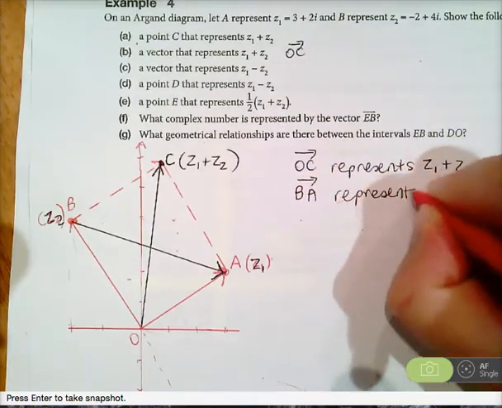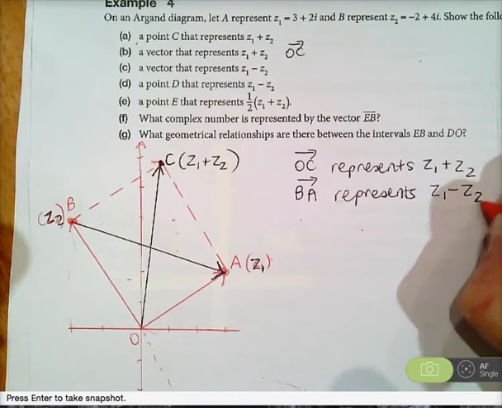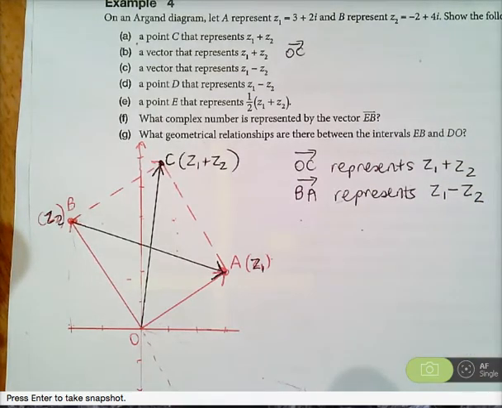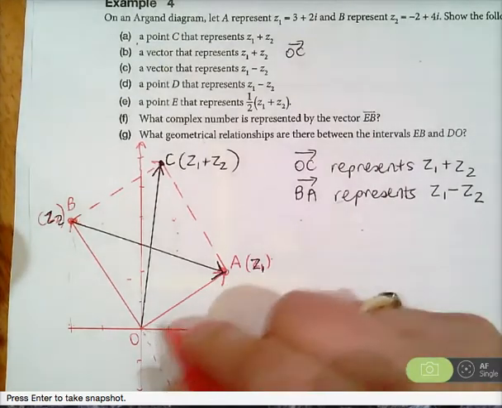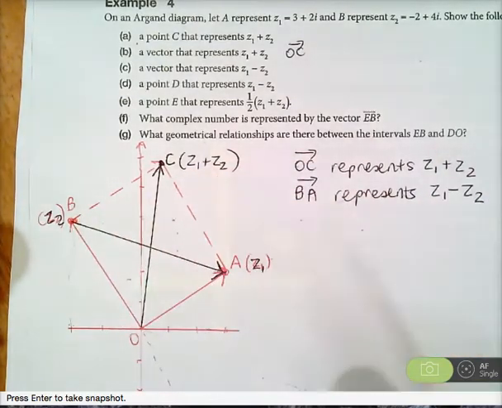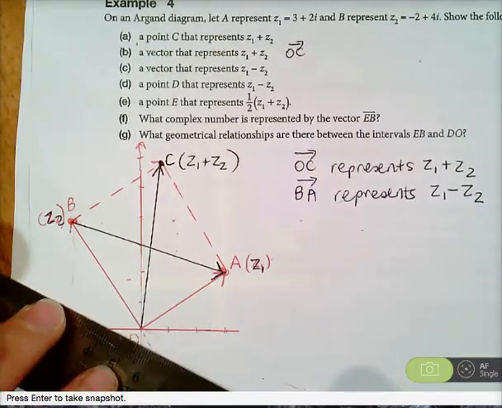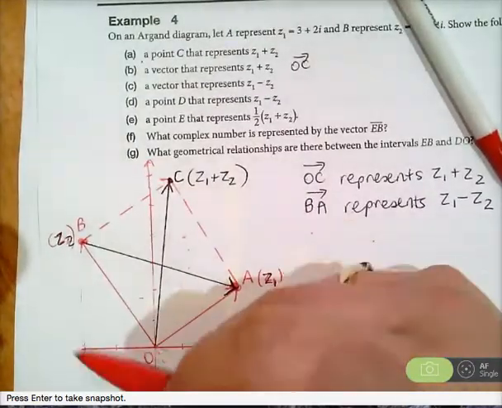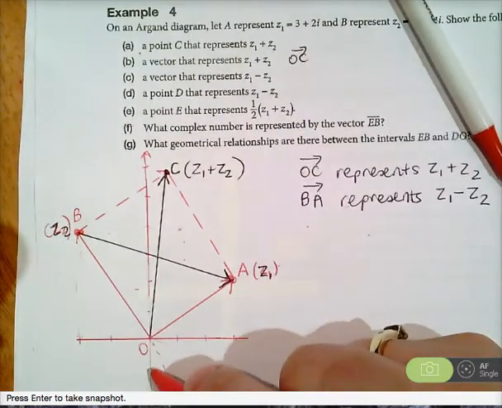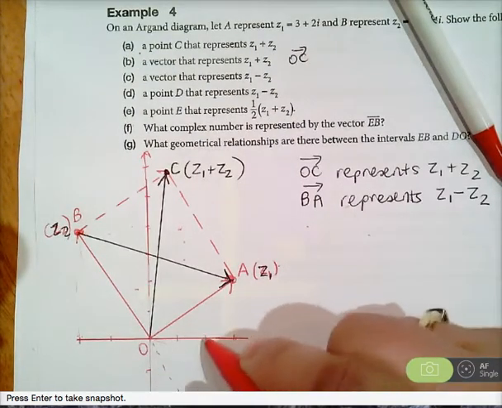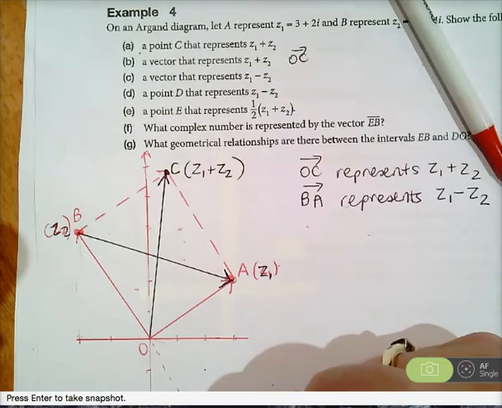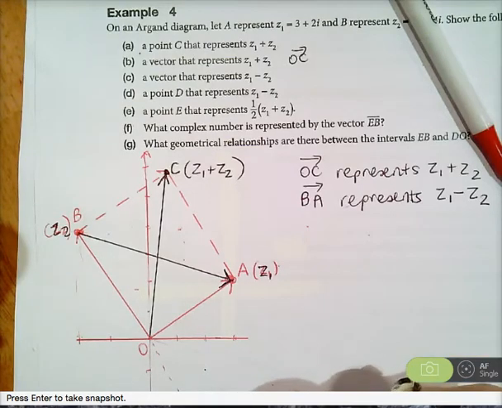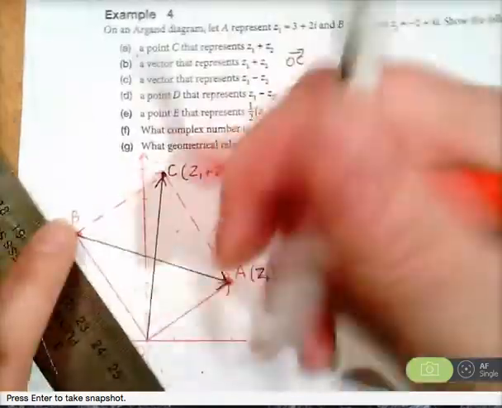Okay, now the point that represents Z1 minus Z2, you'd have to draw it to be able to do that. So if I do Z2, now remember Z2 is minus 2 plus 4i, so it would be plus 2 minus 4i down here. So minus Z2 would be down here. Okay, this is minus Z2.